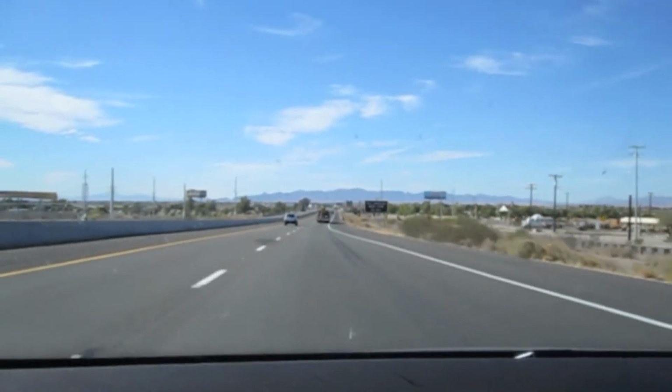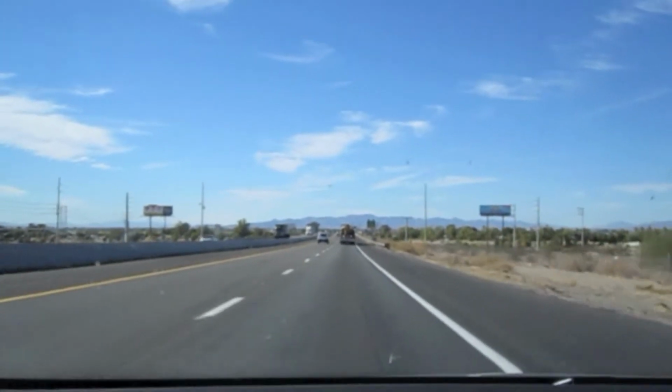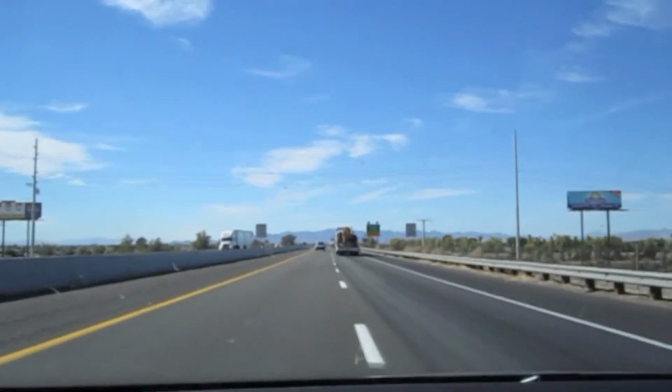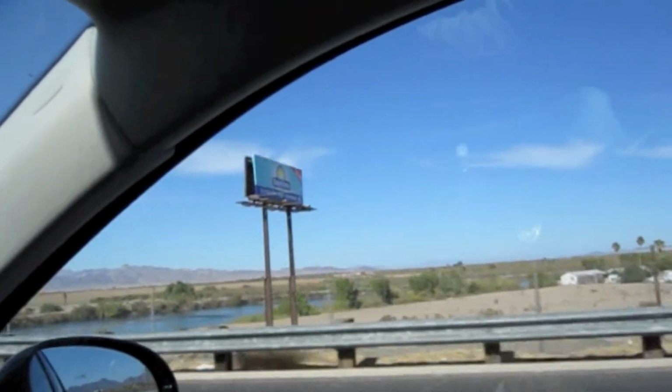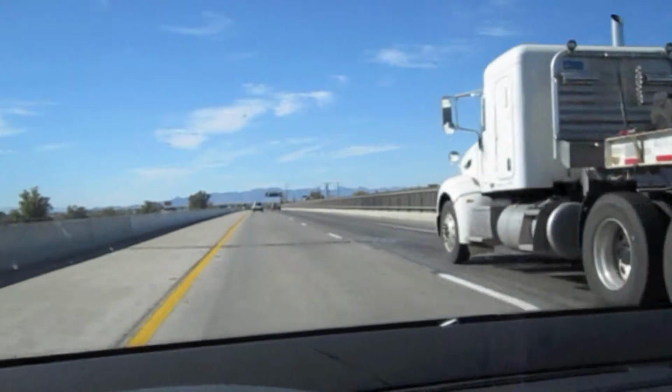Here is California. Right here is the bridge to cross the Colorado River. There's the river. Here's the state line.